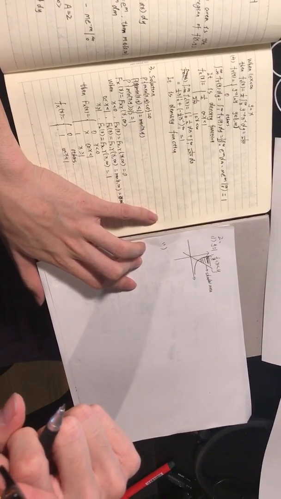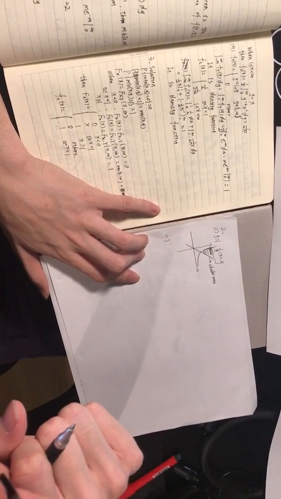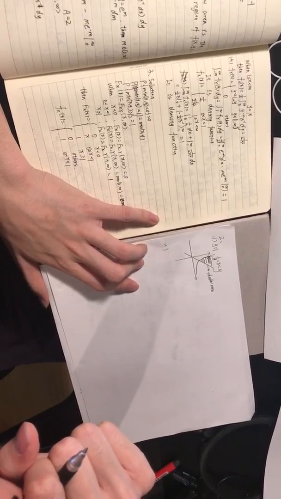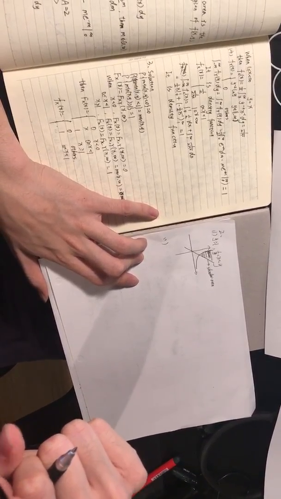Find a so that the joint f(x,y) is a valid joint density function.